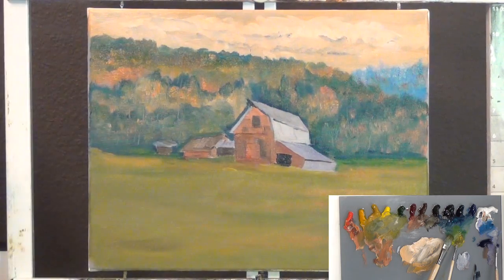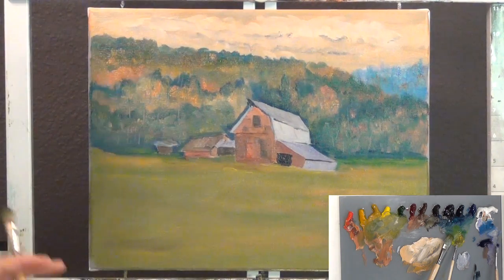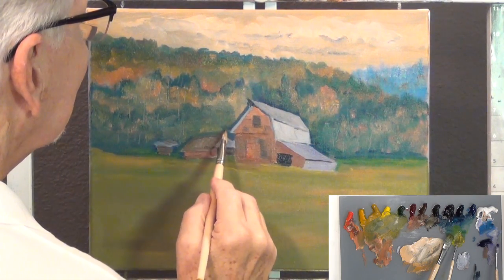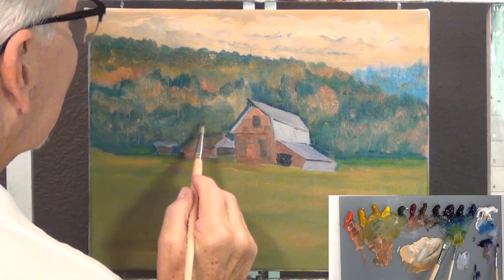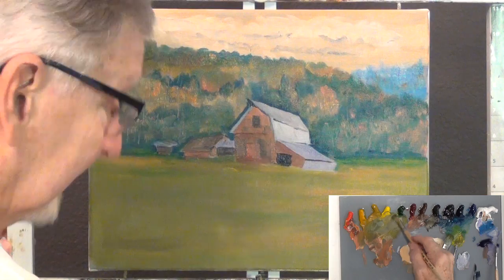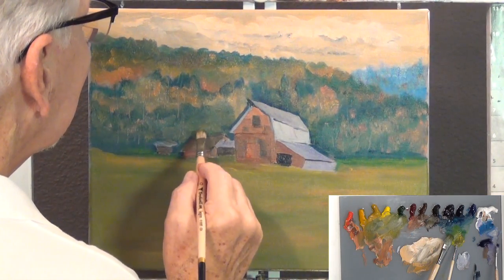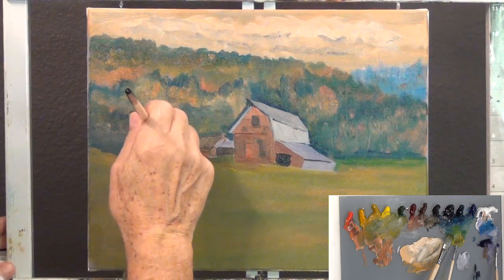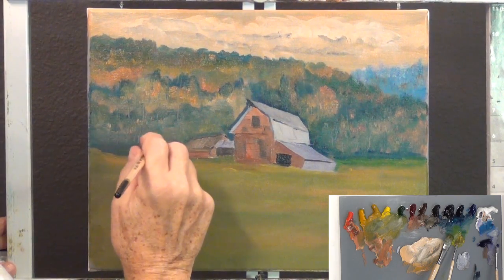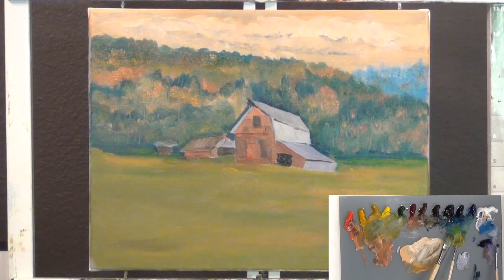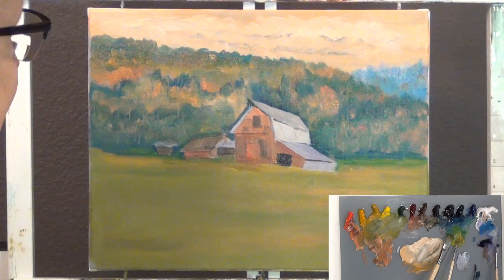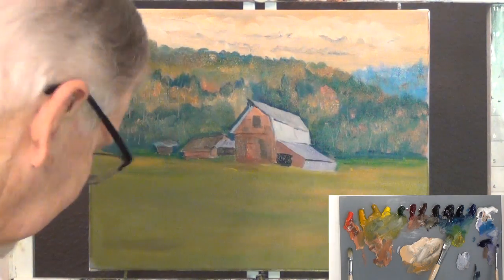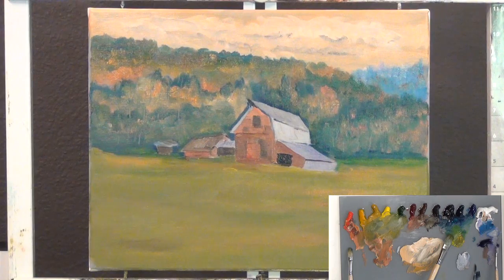At some point you stop looking at the photograph and you start looking at the painting and say, what does this painting need? And usually it has something to do with darks not being dark enough or the eye not going where you want it to go. And so that's sort of the idea here. Okay, now I think I might be ready to start on some fence posts.